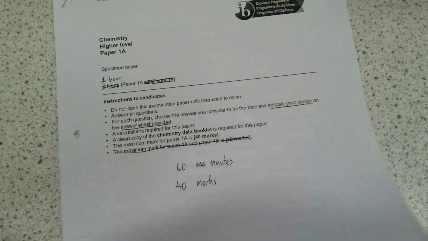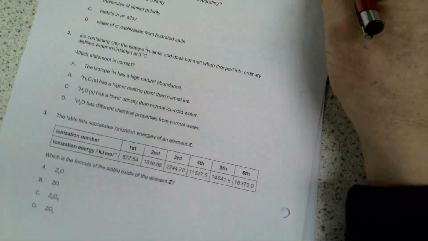Right, this was a full paper. There's a few questions in here, the bits of the course we've only just started doing. Okay.